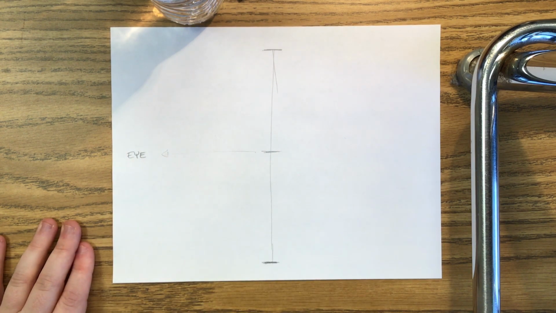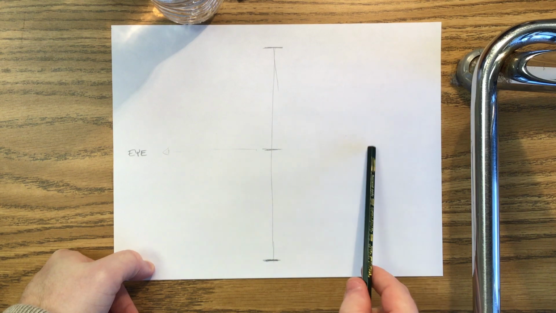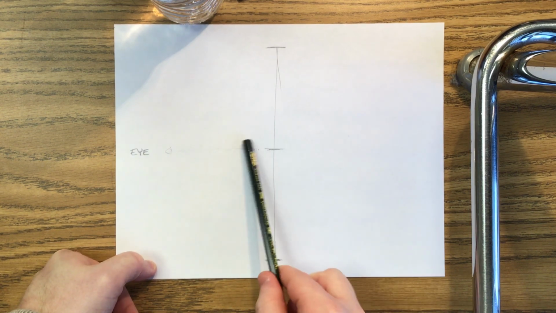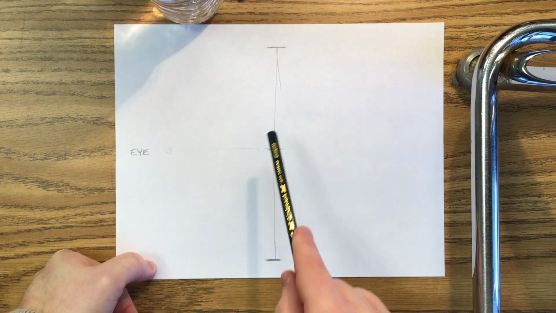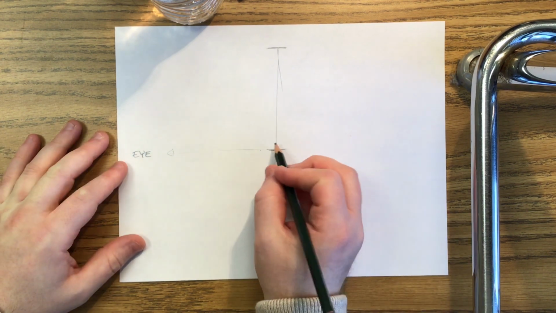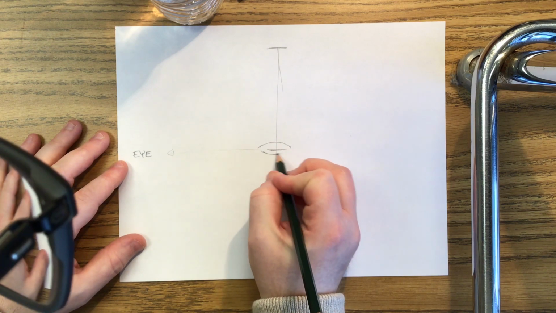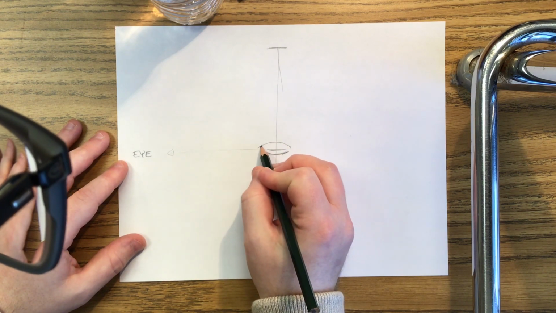Now, you might be saying, why am I drawing the eye first? Reason being, you can actually fit 5 eyeballs across your head. In between both your eyes, you can actually fit a third eye, the Illuminati eye. So right here, just draw a generic eyeball shape. Don't make it too big, don't make it too small.